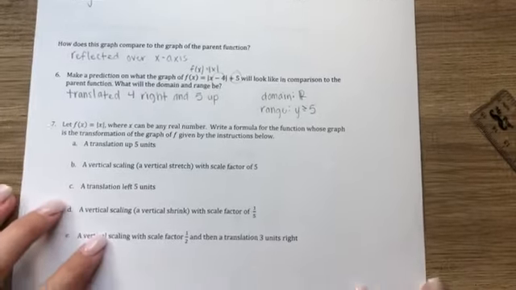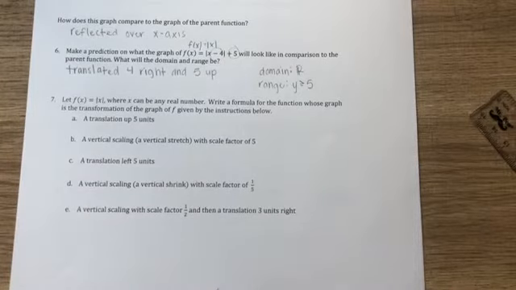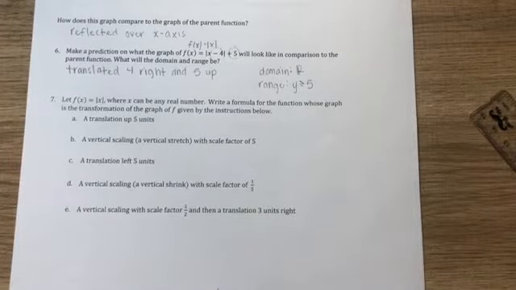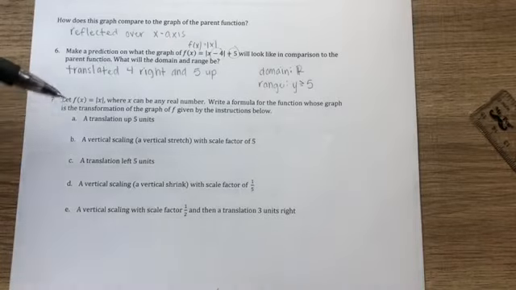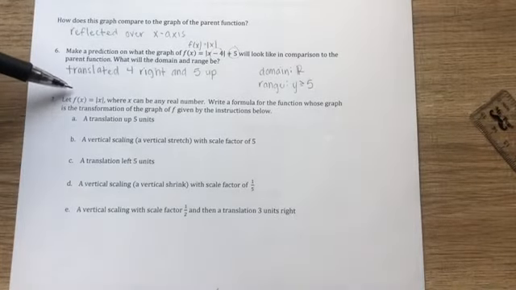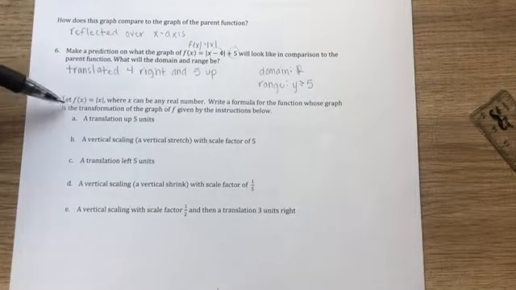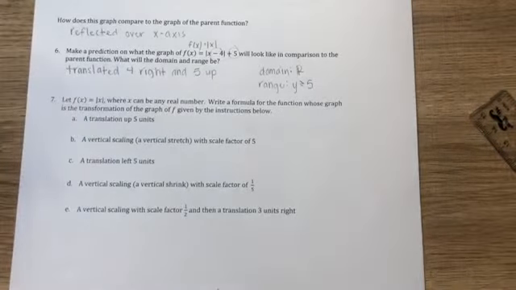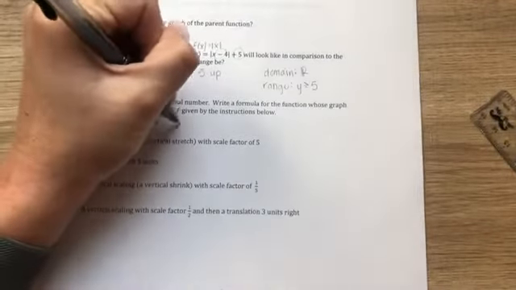And then for number 7, so we just have to write a few equations, and this is the last problem for this set of notes. So let f of x equal the absolute value of x, where x can be any real number. Write a formula for the function whose graph is the transformation of the graph of f given by the instructions below. So we're going to call our transformation function g of x.